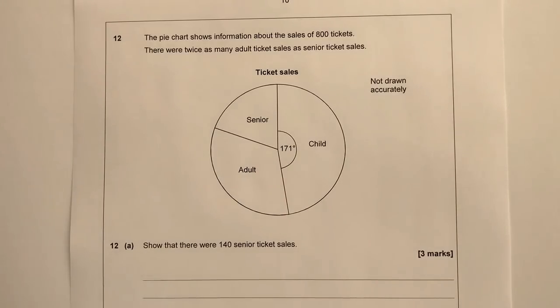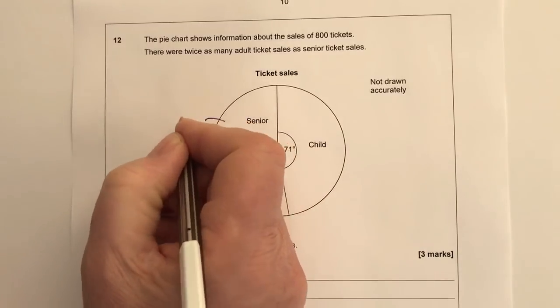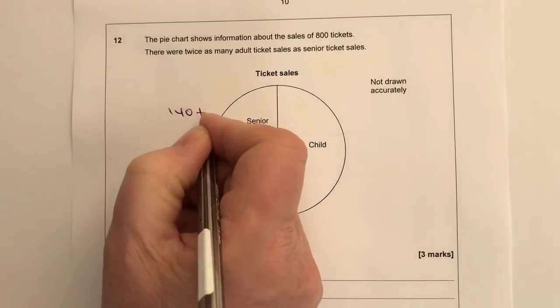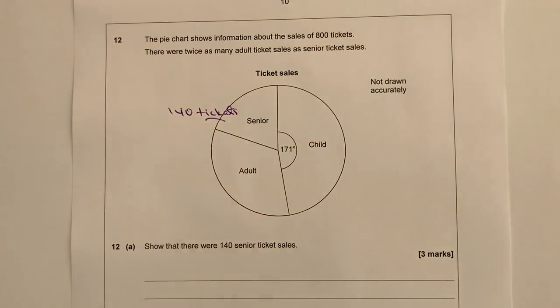And what we're being asked to do is to show that there were 140 senior ticket sales. So in other words, this sector, as it's called, represents 140 tickets. Just be careful about that. That's what they're asking us to do, to show that.